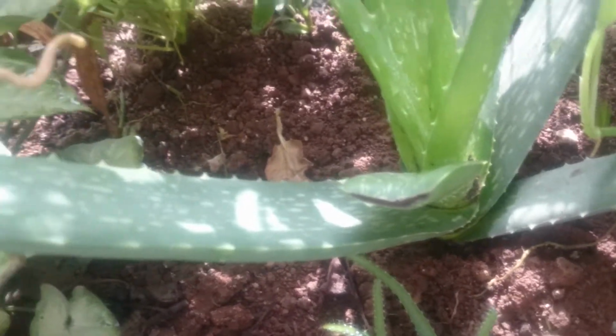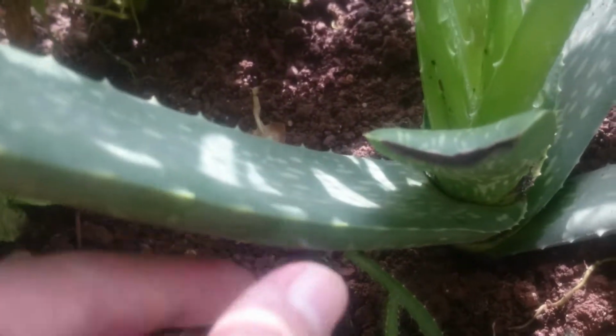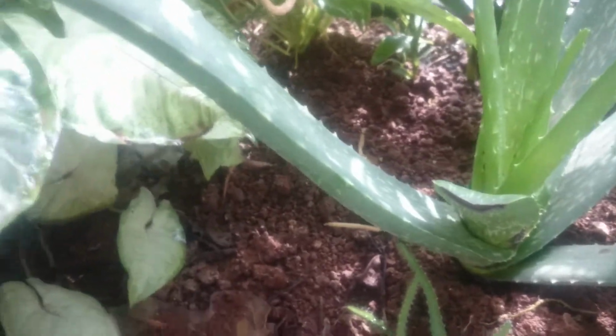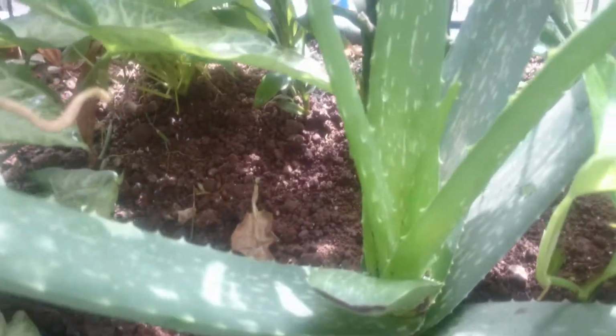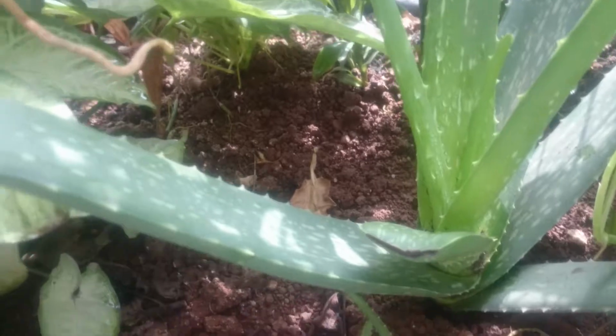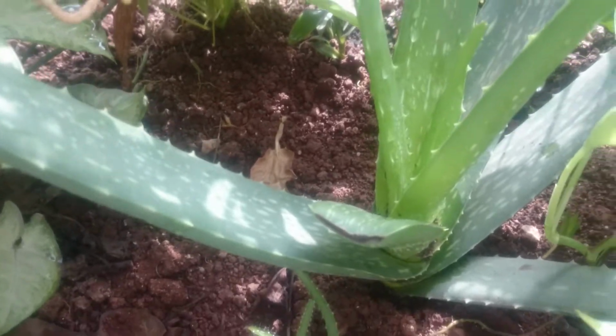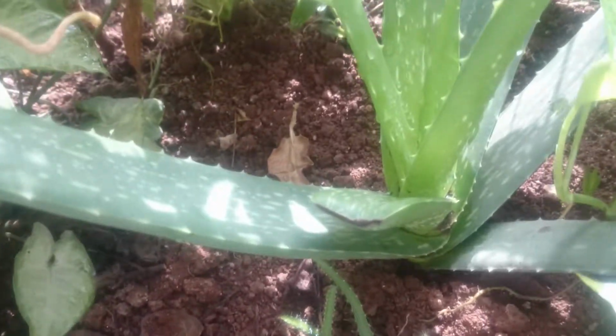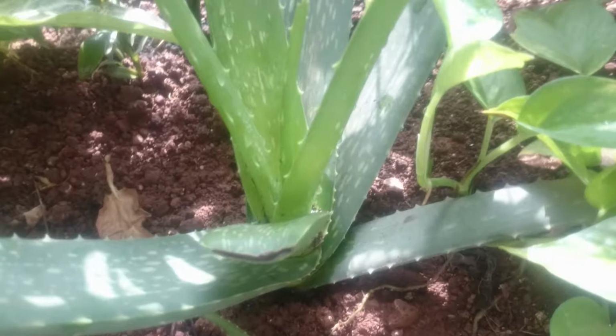That way is using a leaf. You can just pull off the leaf from its base, or you can cut it off from the base and put it in the soil in a slanting position. It will start growing buds and some leaves, and there you're gonna have a new plant. That's the second way of aloe vera propagation.